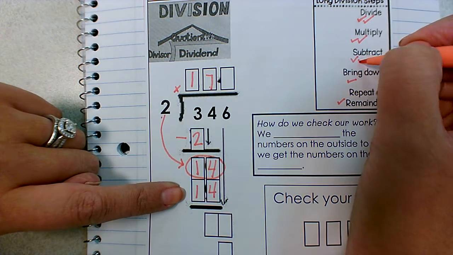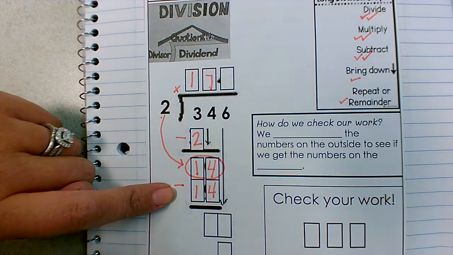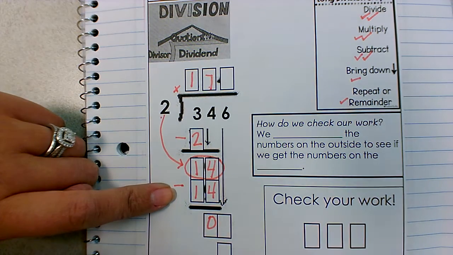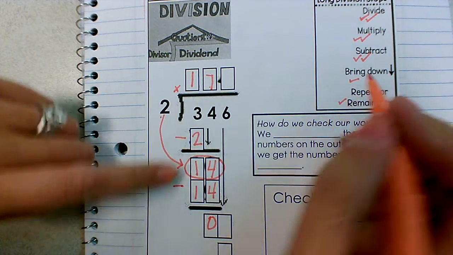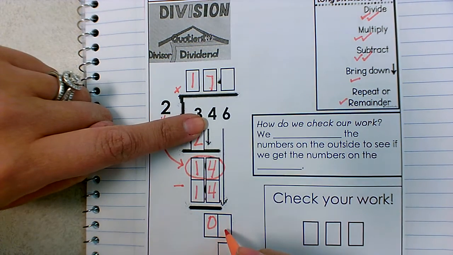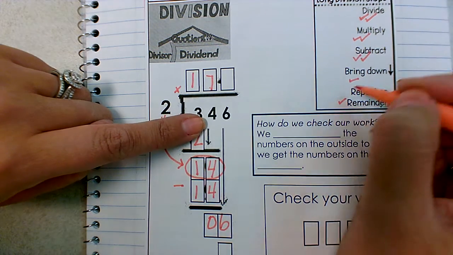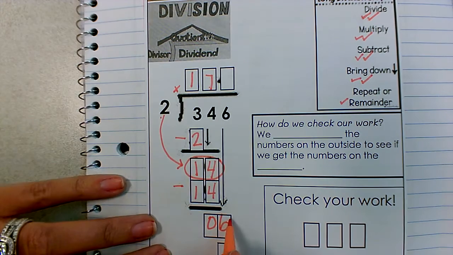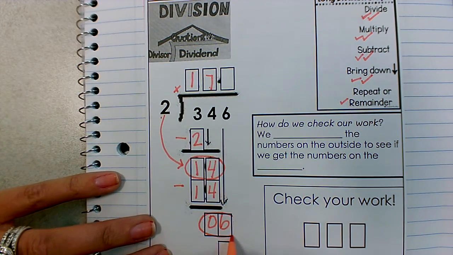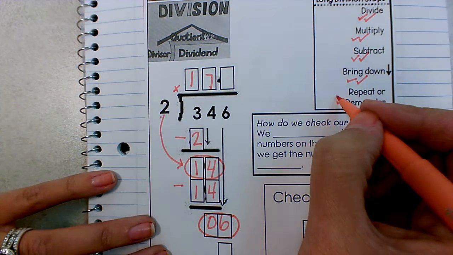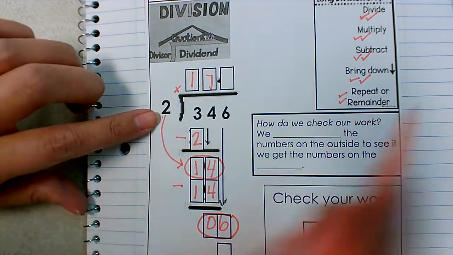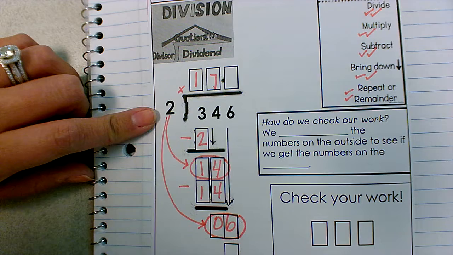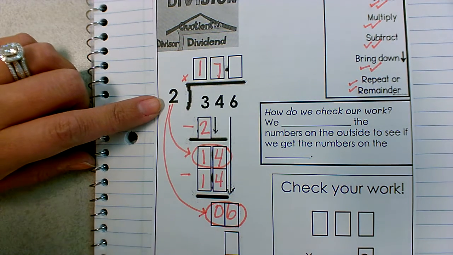My next step is to subtract. 14 minus 14 equals 0. I subtracted. My next step says to bring down, so I have to bring my 6 all the way down here. I'll check off my bring down. And then I repeat and start again. I'm going to circle it. Now, I know that I can repeat because I can still get 2 to work with my 6. It's not a remainder yet.